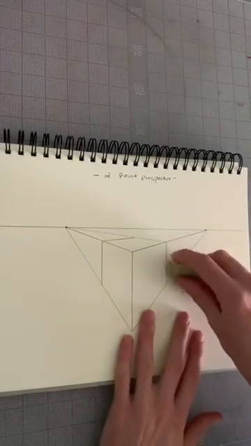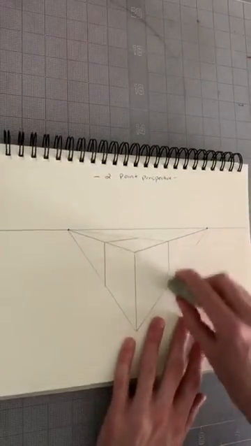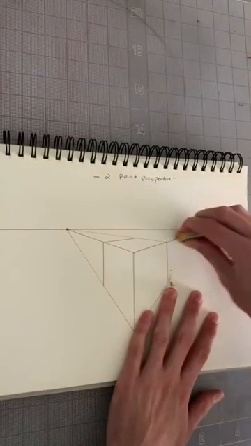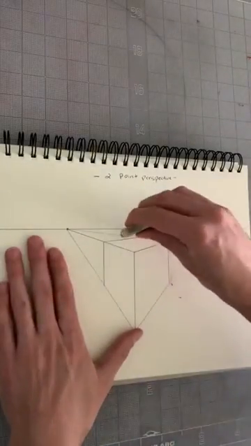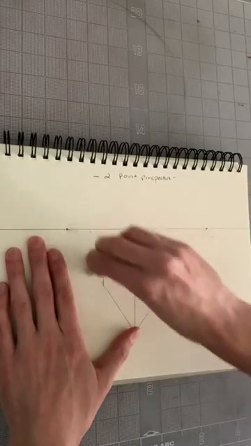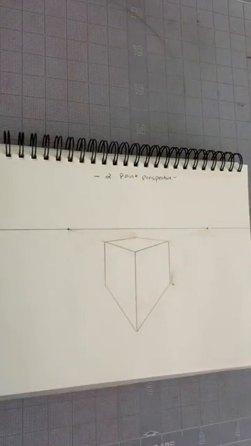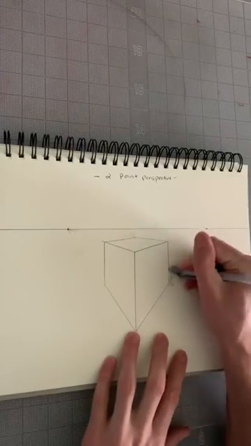So I'm going to erase my little guidelines. Okay, come over here, use this as well. Okay, my eraser's dirty. So now we have our building, okay? Very cool. So then what we're gonna do, let's see if I can clean that up first. There we go.